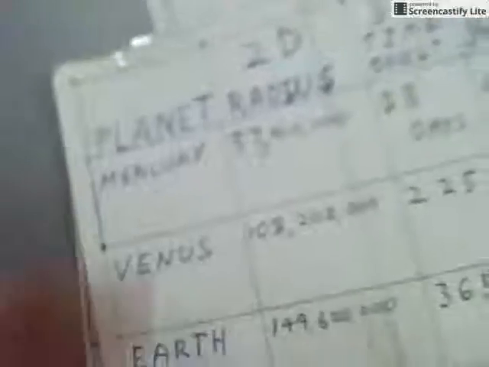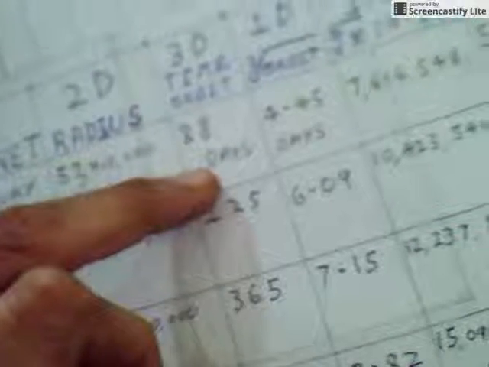Now, what we have is the planet, then we have the radius, and then we have the orbit. And how do you relate a distance to a period of time? This is the square of a number, and this is the cube of the same number. So how do we find that number, which is both a distance and a time?